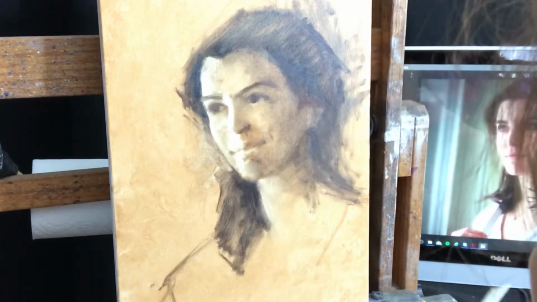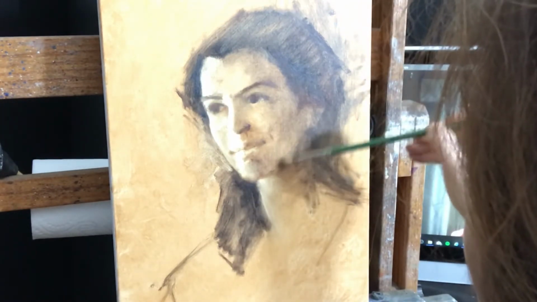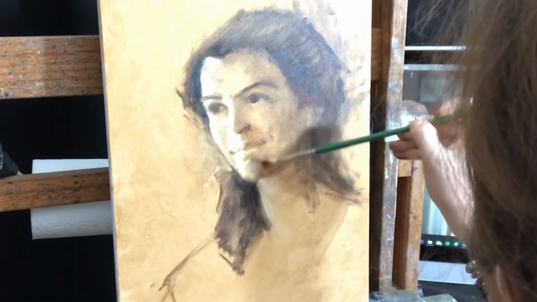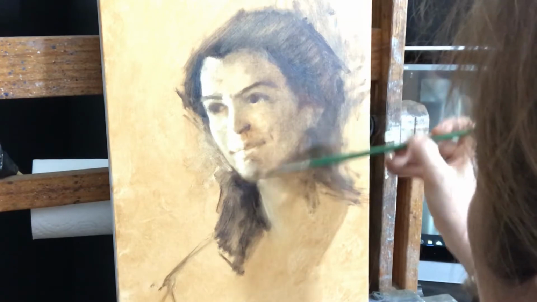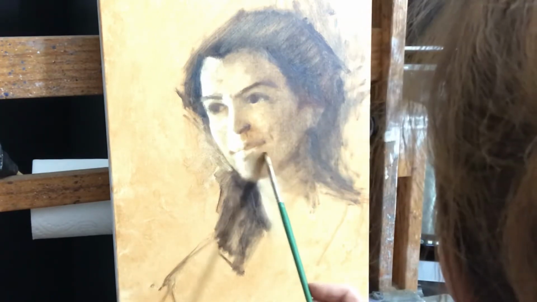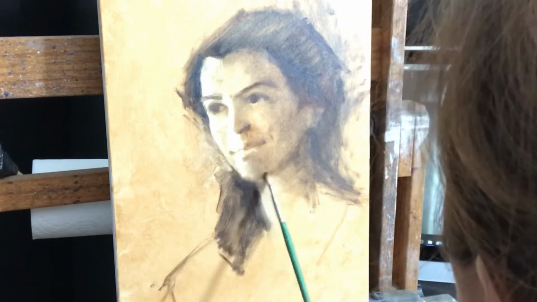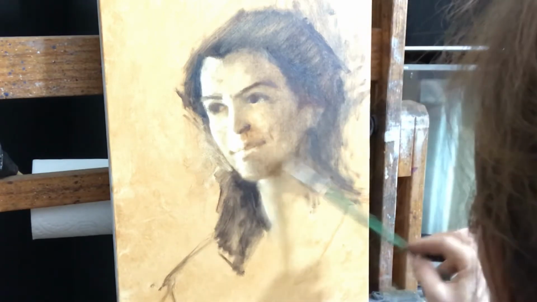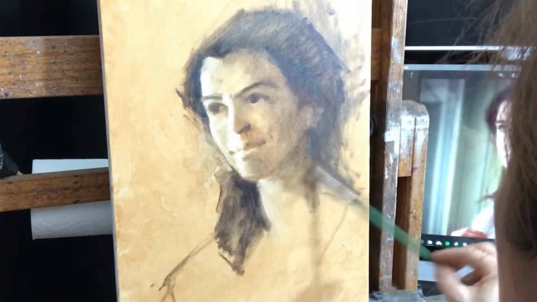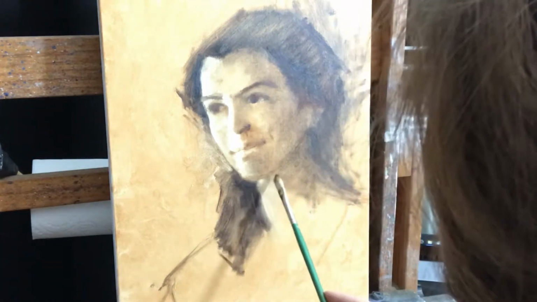So you can do that just by, see like how this is all scratchy in here? Just with a dry brush, I'm barely touching it, but I'm cleaning that passage a little bit. Her chin kind of looks too dark, but I do need sort of a darkish value on it, but I don't want it all scratchy looking like beard stubble. So cleaning that area too.